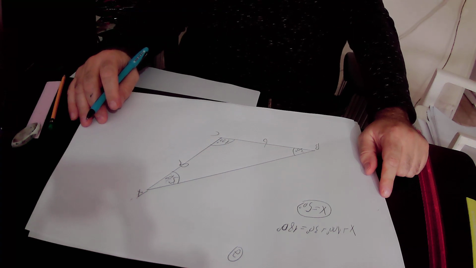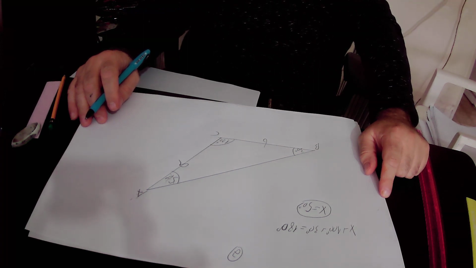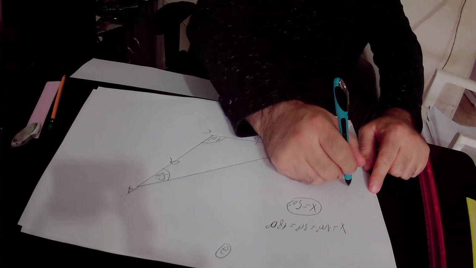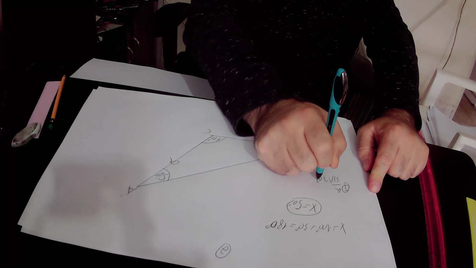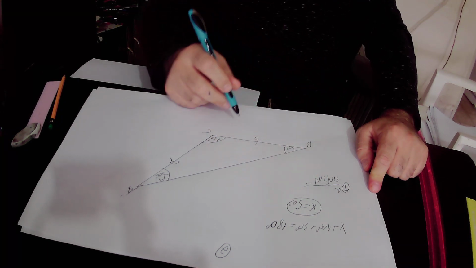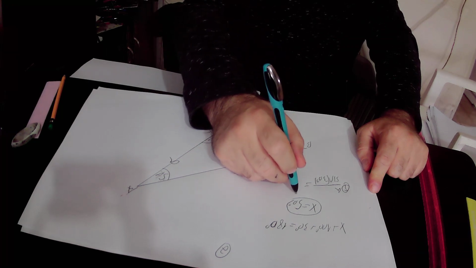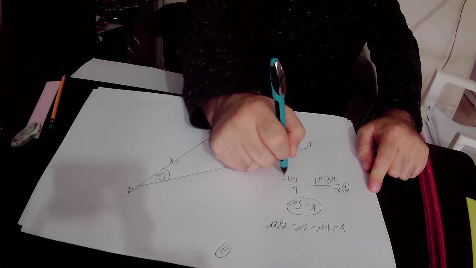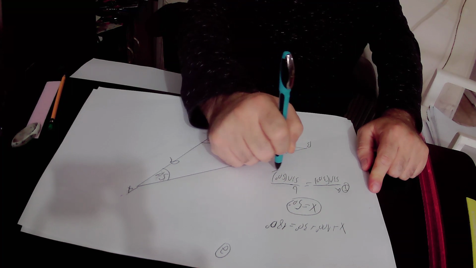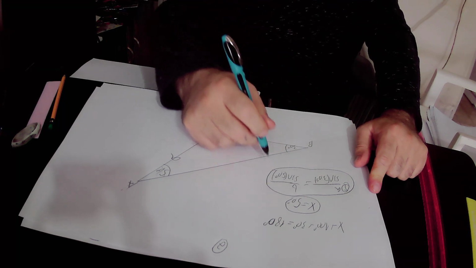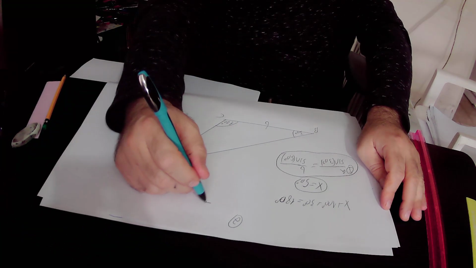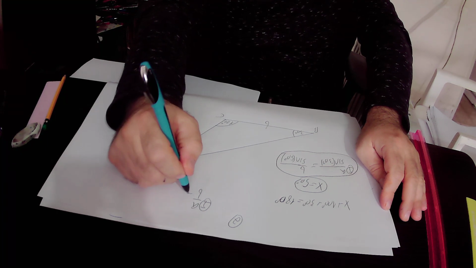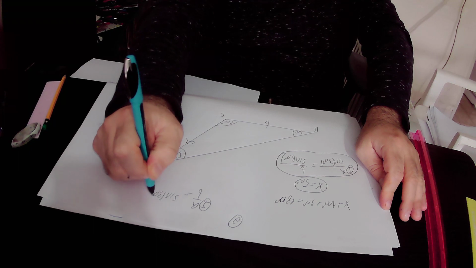Now we will implement the law of sines on this triangle ABC. According to the law of sines, we will get that A over sine 30 degrees equals B over sine 50 degrees. So here we will divide equation number 1 by B, and then multiply it by sine 30 degrees, and we will get that A over B equals sine 30 degrees over sine 50 degrees.